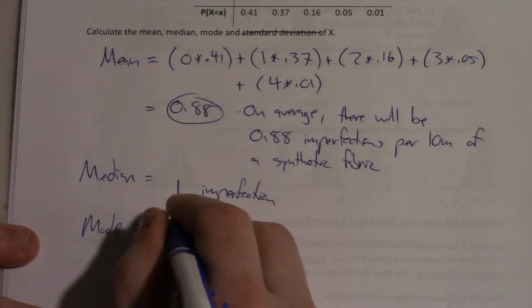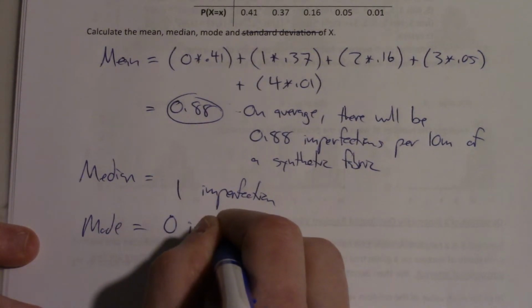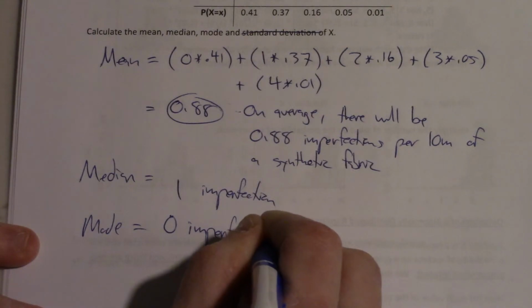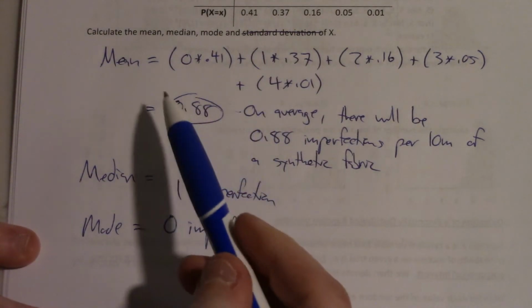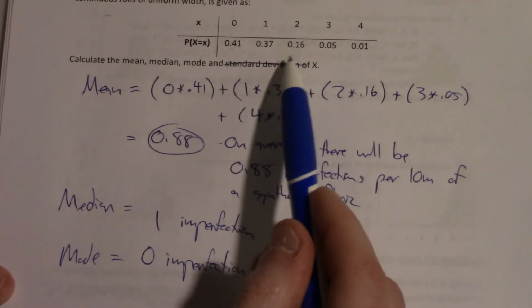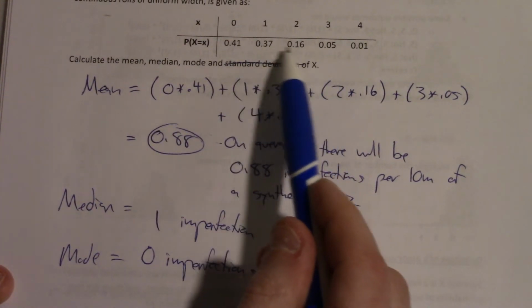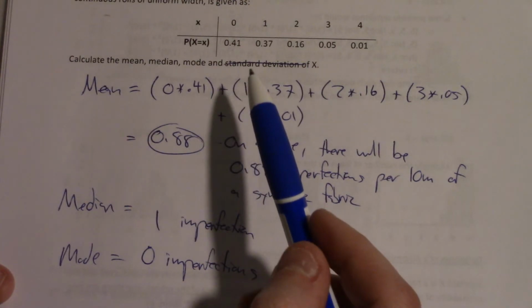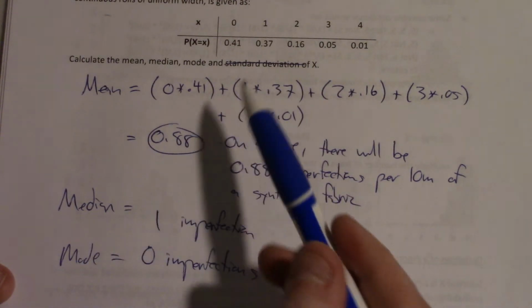The mode, 0 imperfections. 0 imperfections happen most often, 41% of the time. Every other imperfection happens less often. There's less of a chance to see those.